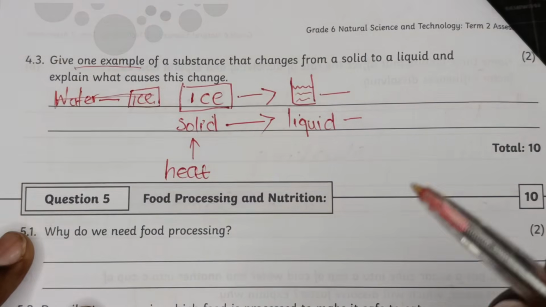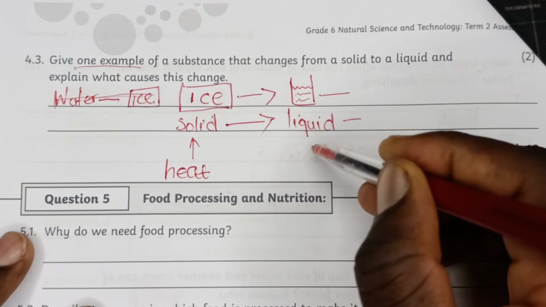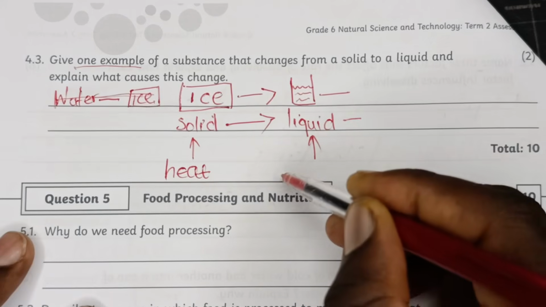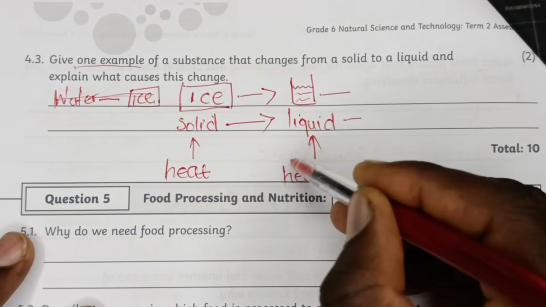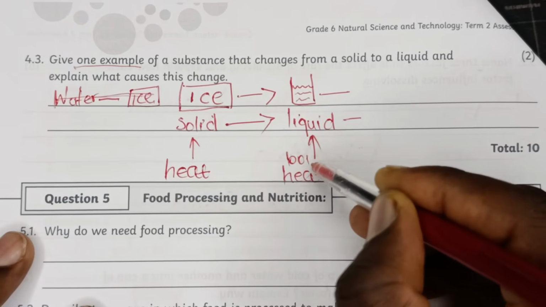If you continue to heat the liquid, it reaches the boiling point.